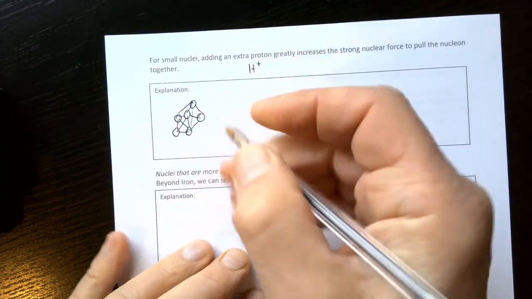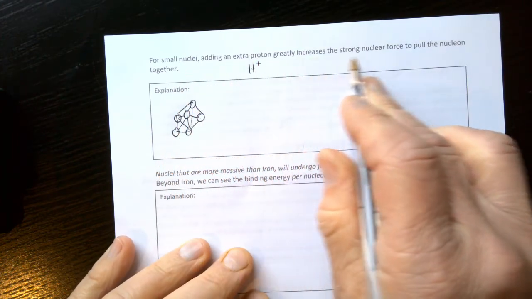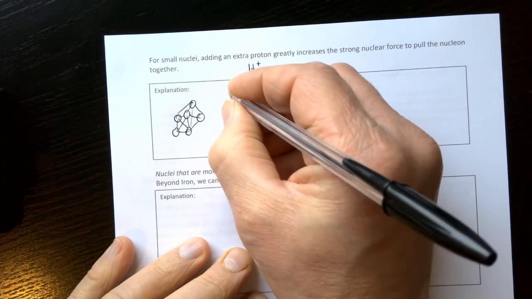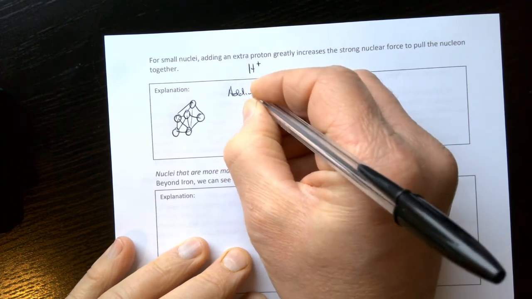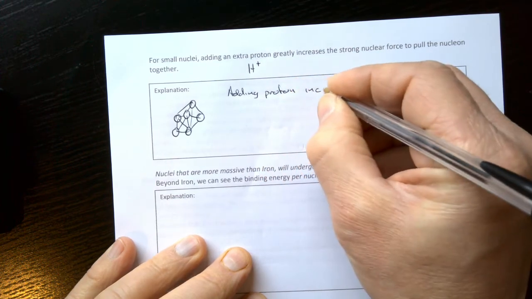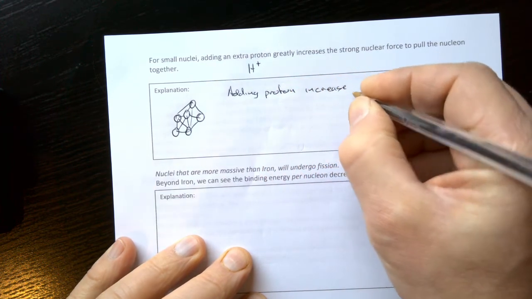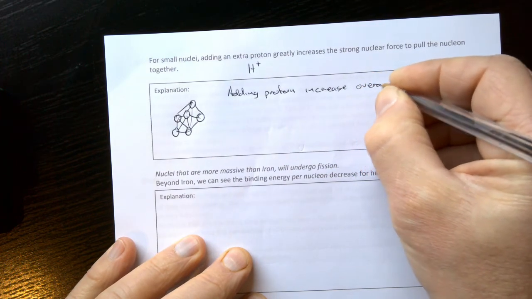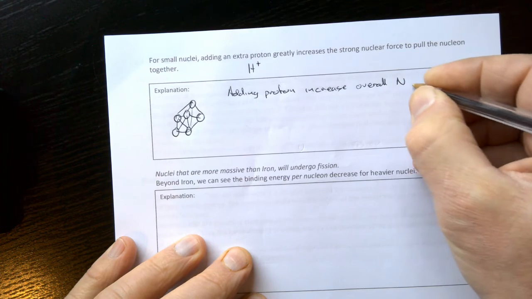But what happens is, if you add that proton to it, you're going to increase, just put in, adding proton increases the overall nuclear strong force.